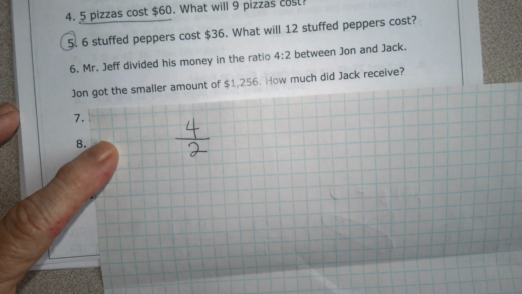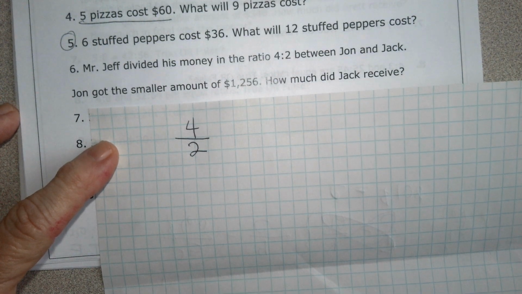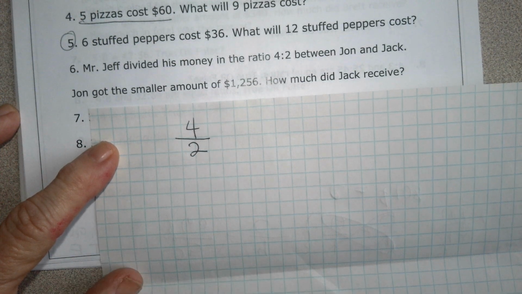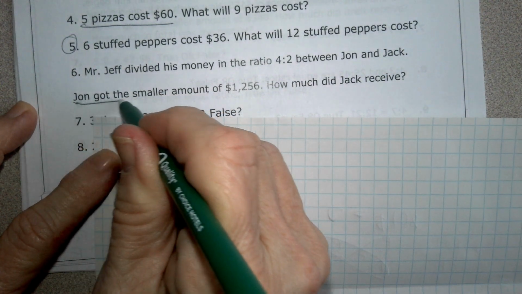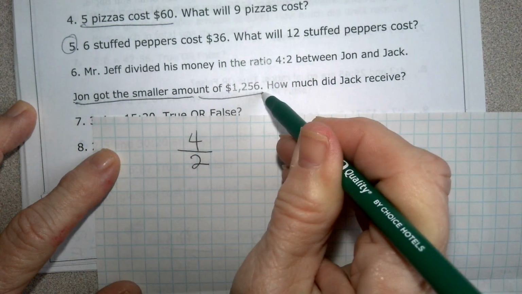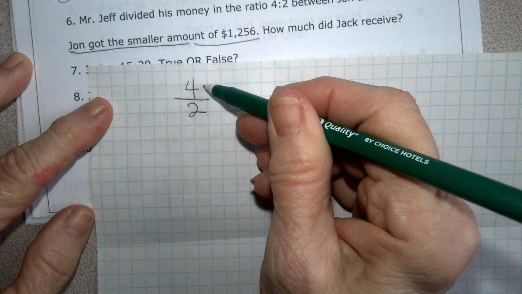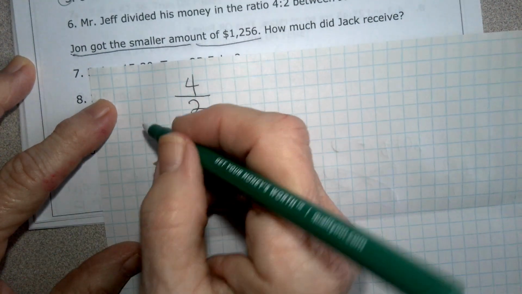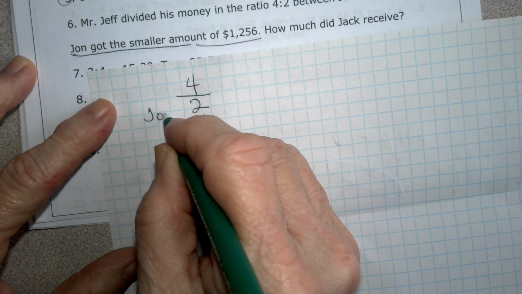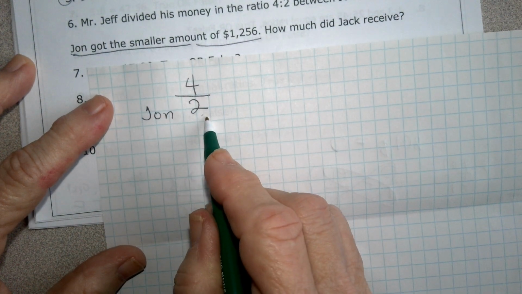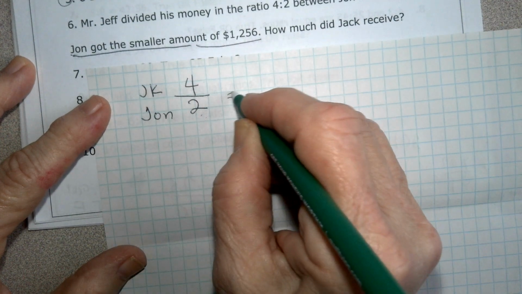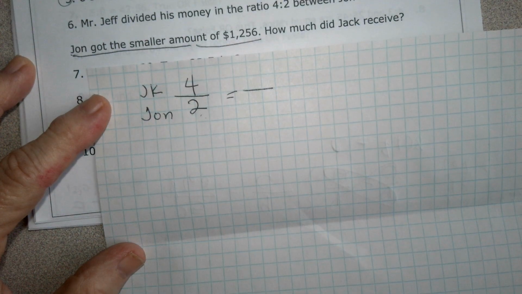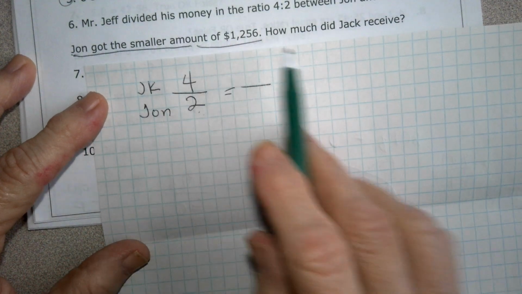And that's why this one is tricky, because normally that's what we do, except, thank you, right here is the clue. It said John got the smaller amount. So which is the smaller number, 4 or 2? So John is going to get the smaller amount, and Jack is going to get the other one. And I'll just put JK. So then on the actual amount of money, where am I going to put the 12.56?